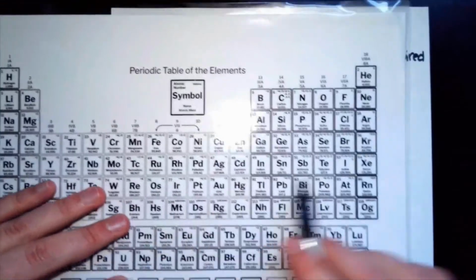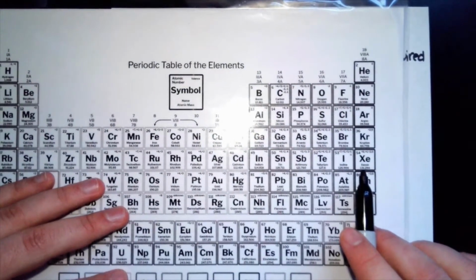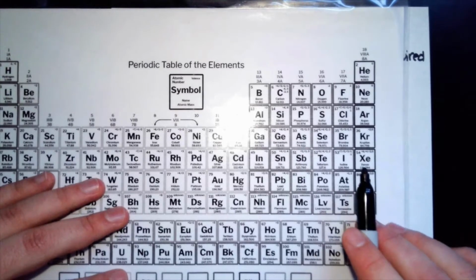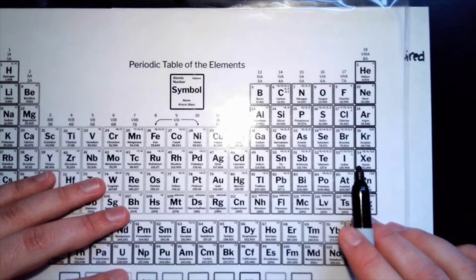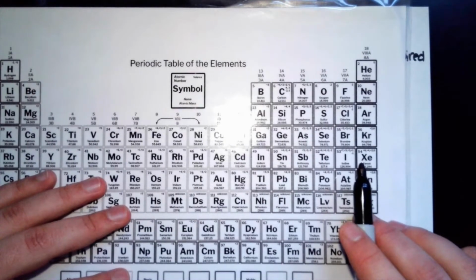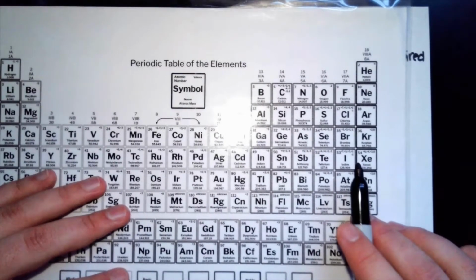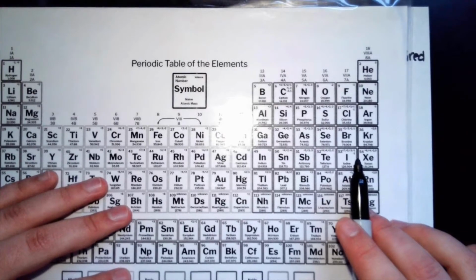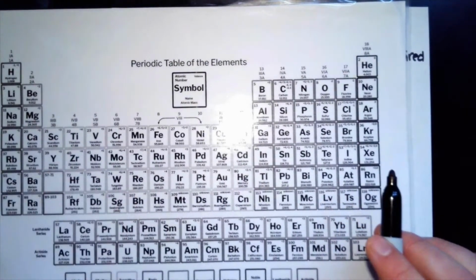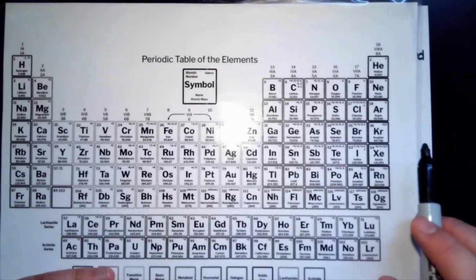However, if we go all the way to here, nonmetals like to be negatively charged, which means they really, really strongly do not want to lose electrons. They actually want to gain electrons. So the amount of energy that would be required to forcibly pull off the outermost electron would be very, very high. So the ionization energy increases going left to right across the periodic table.